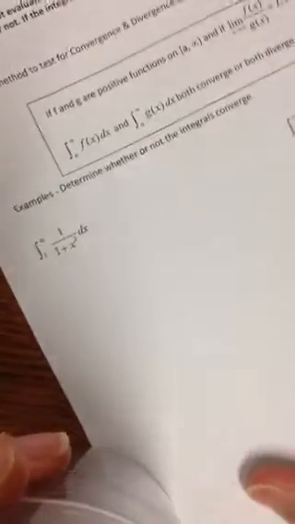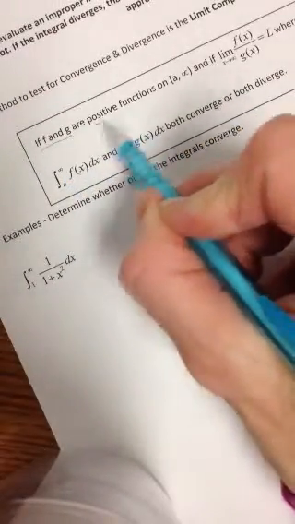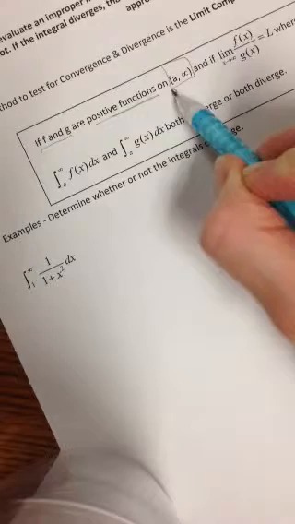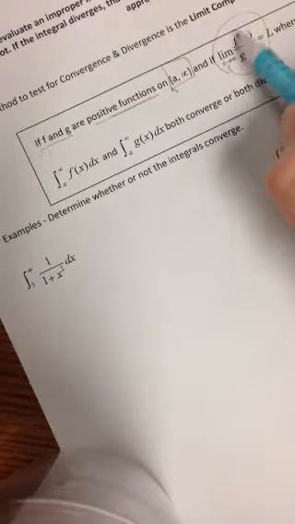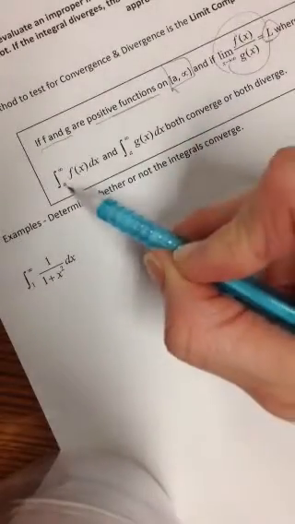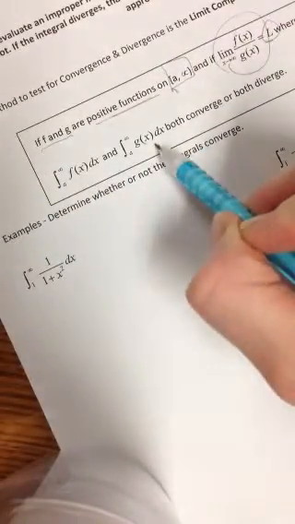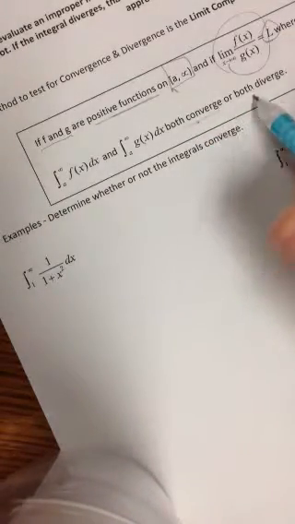The limit comparison test says that if I have two functions, f and g, that remain positive on the interval a to infinity, I can evaluate the limit of the ratio of the two functions, and if I get some constant between 0 and infinity, then in terms of the integrals, they're either going to both converge or both diverge. It is extremely specific that I have to get a constant between 0 and infinity. Not 0, not infinity. If the result is 0 or infinity, it is inconclusive. It does not tell me anything other than that.